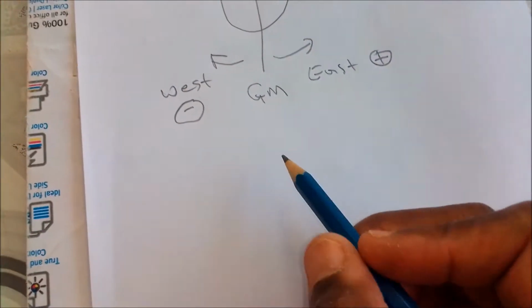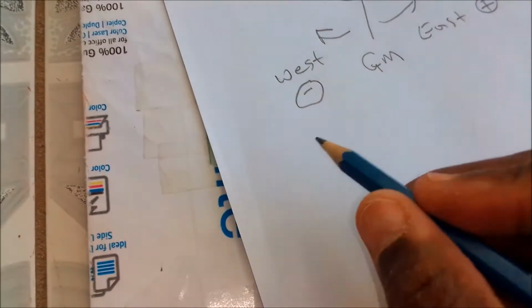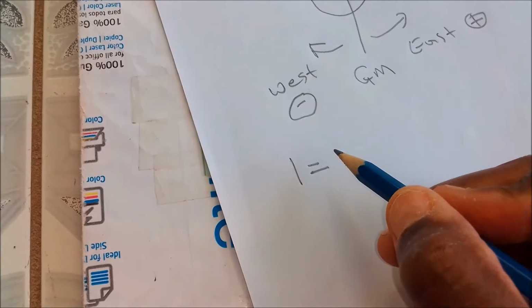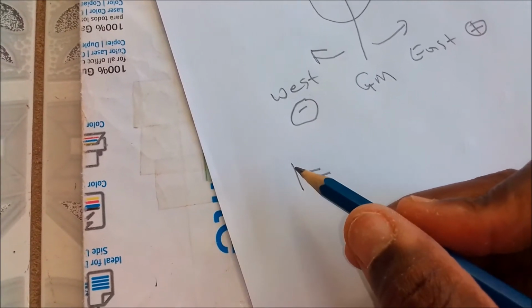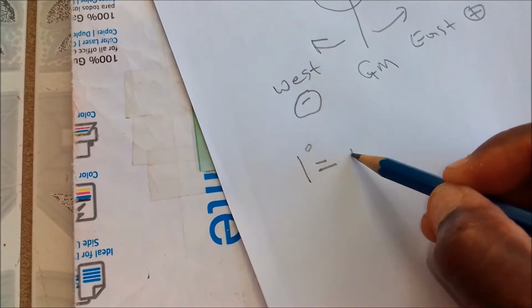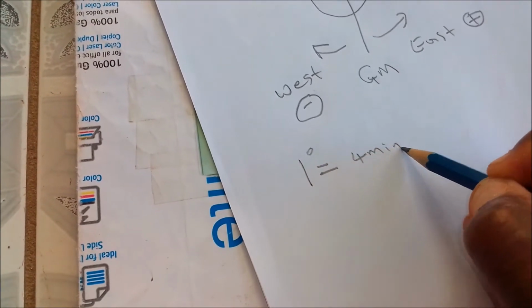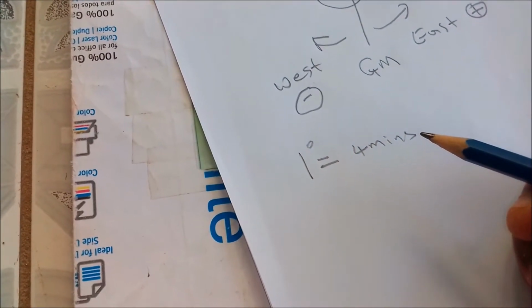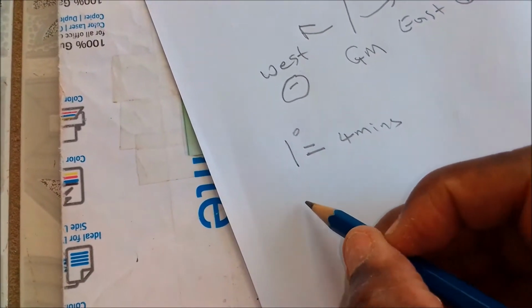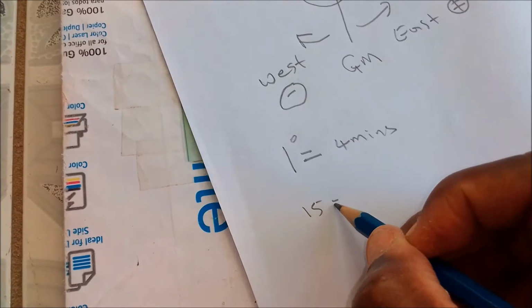Every 1 degree equals 4 minutes, and every 15 degrees equals 1 hour.